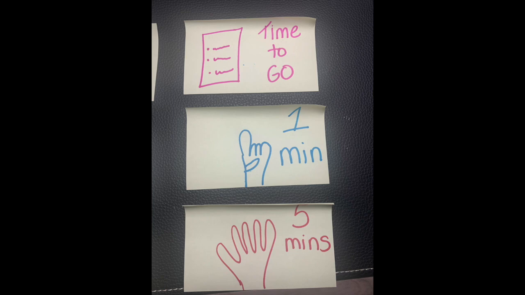You can also draw where are they going in 5 minutes? Where are we going in 1 minute? Where are we going when it's time to go? As you can see, you don't have to be an artist to draw pictures, just as long as your child is able to understand what they mean.